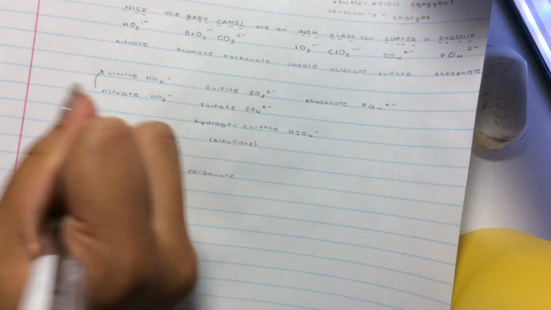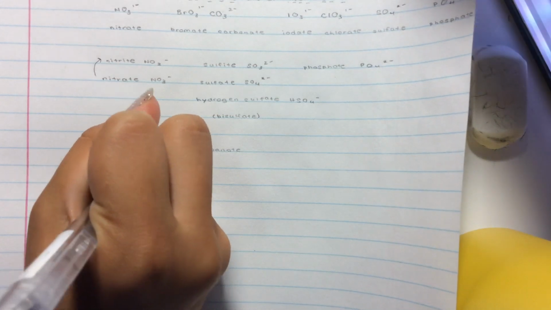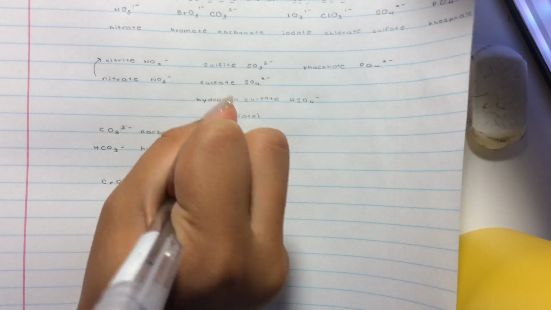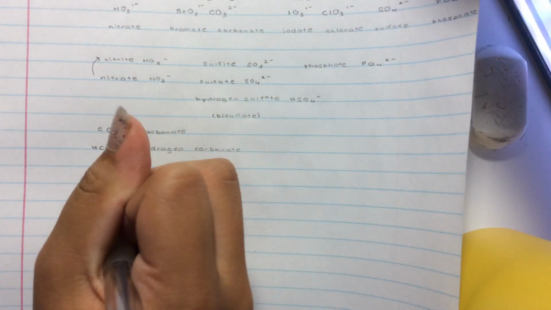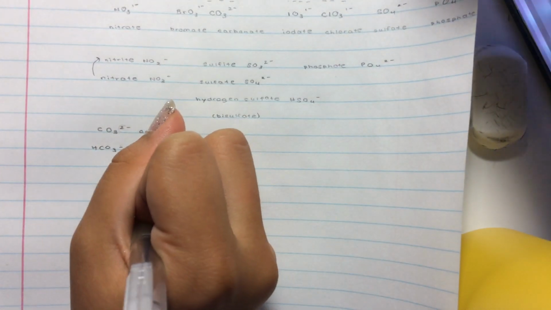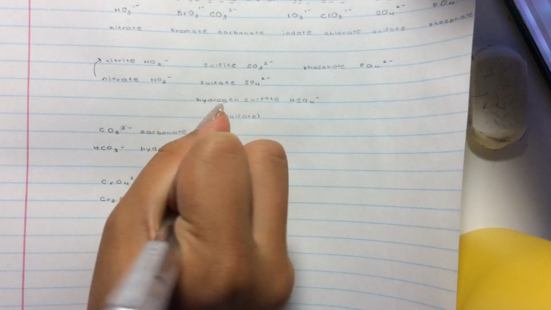Okay, the next one you want to memorize is chromate. This one is a little bit more difficult, but it's CrO4 2 minus, which is chromate. And then the next one would be Cr2O7 2 minus, and this is dichromate. Di means 2, and you see the 2 right here means 2. So that's important.